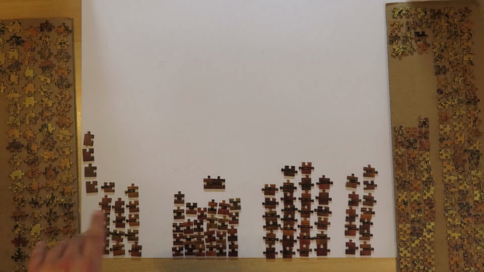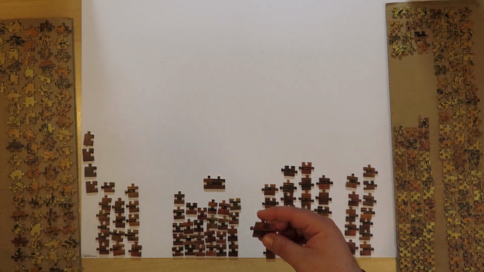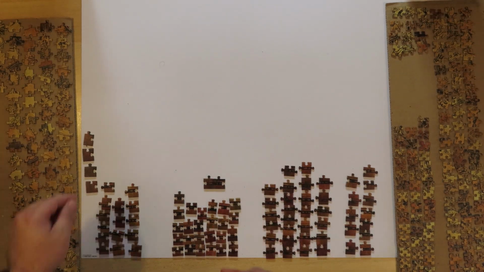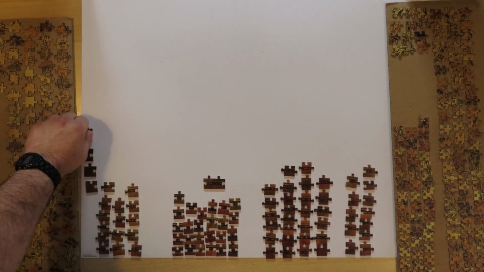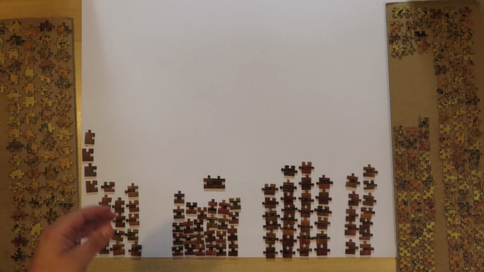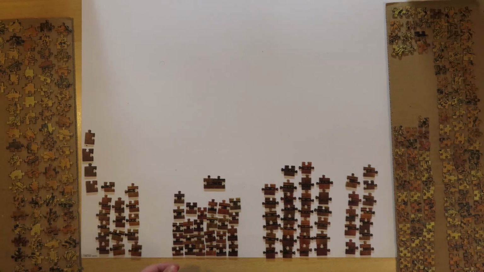The edge pieces I did put separately, because you don't know if they're facing this way or this way or this way. So I put them on the edge, because you don't know which way they are supposed to go.